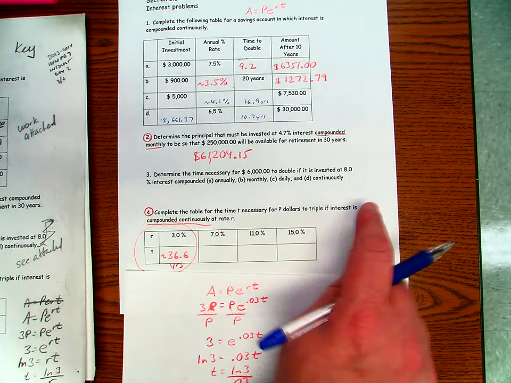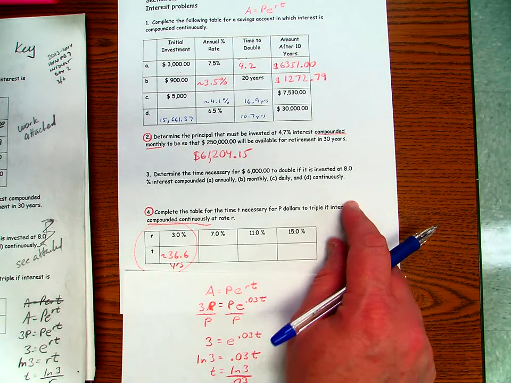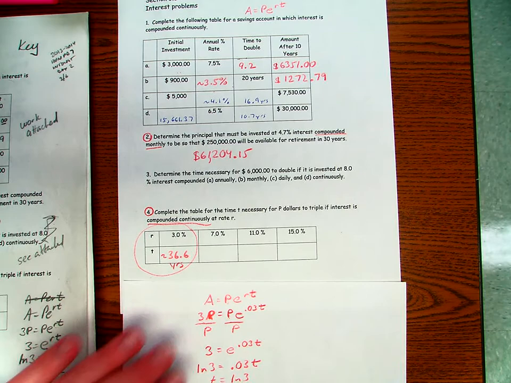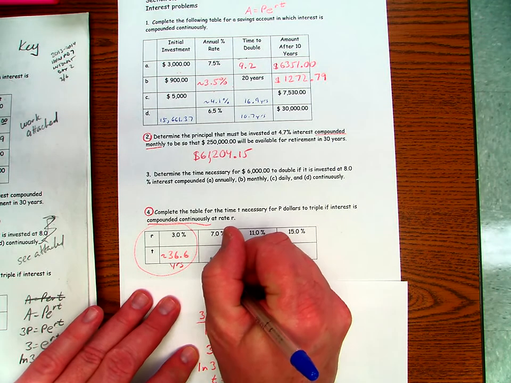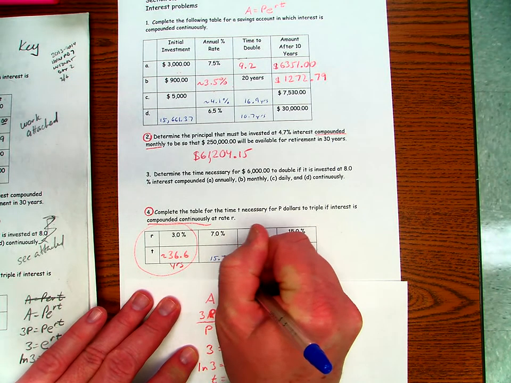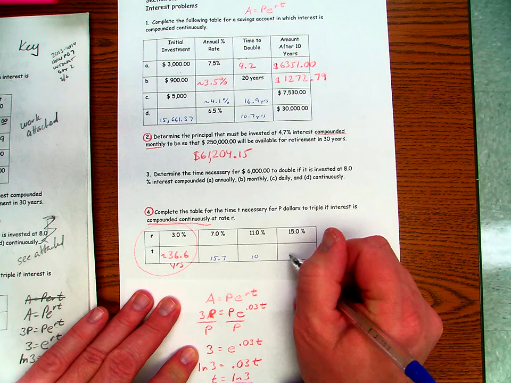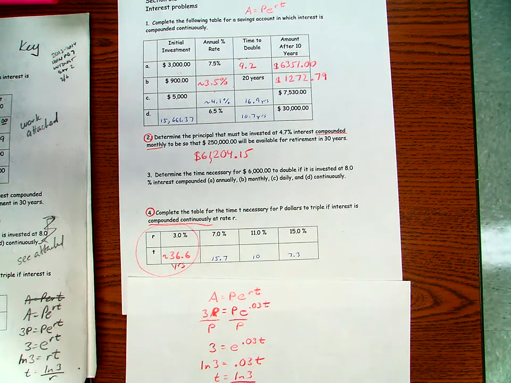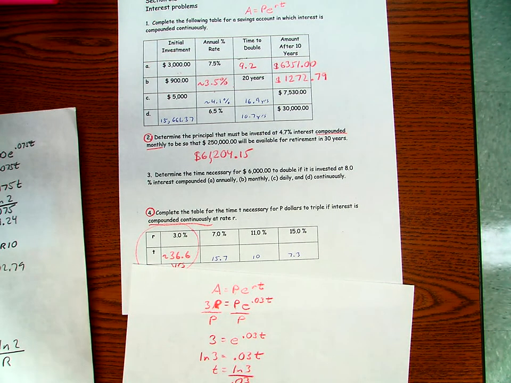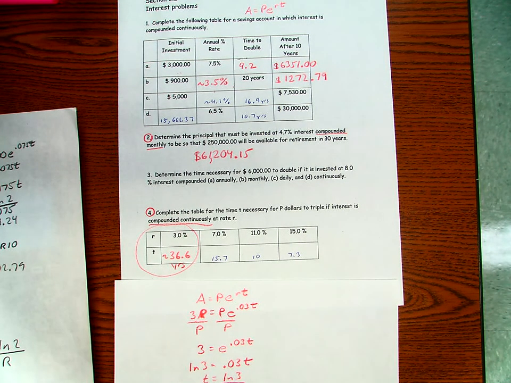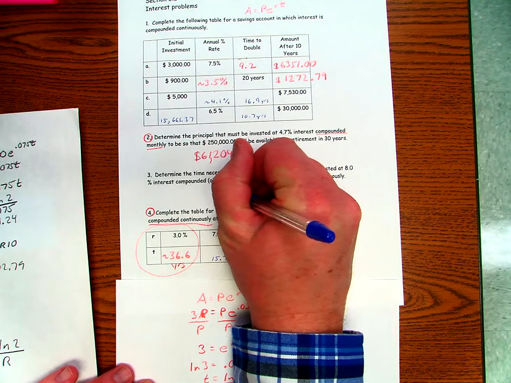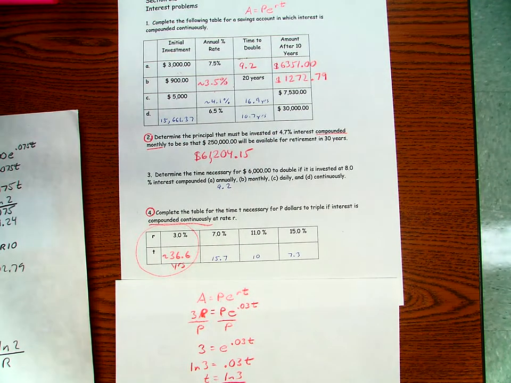This one here had a whole bunch of different parts to it. I don't have those numbers in front of me. I'll look for those in a second. This turns out to be about 15.7, about 10, and about 7.3. This is about 9.2.